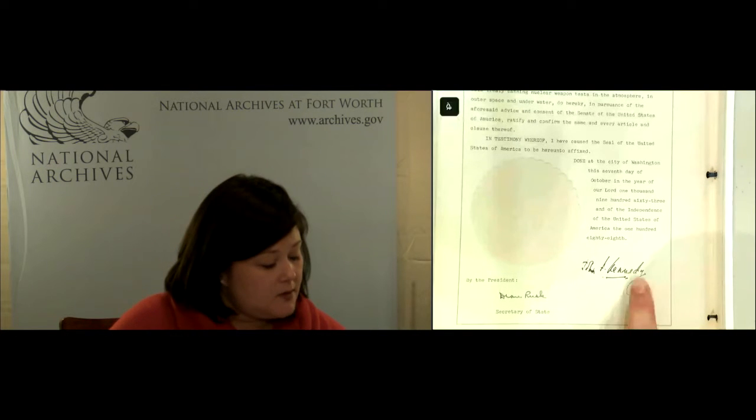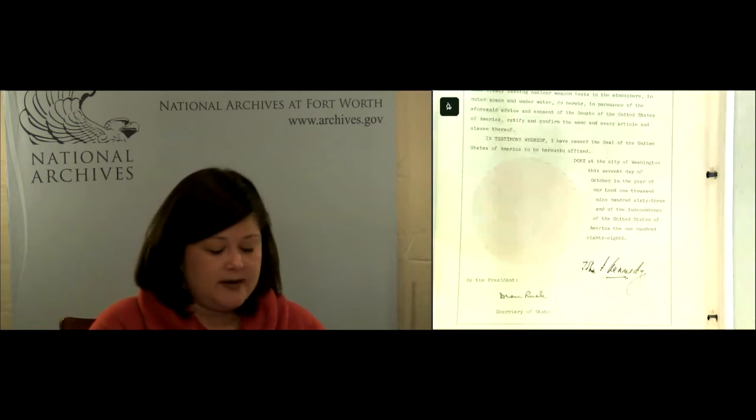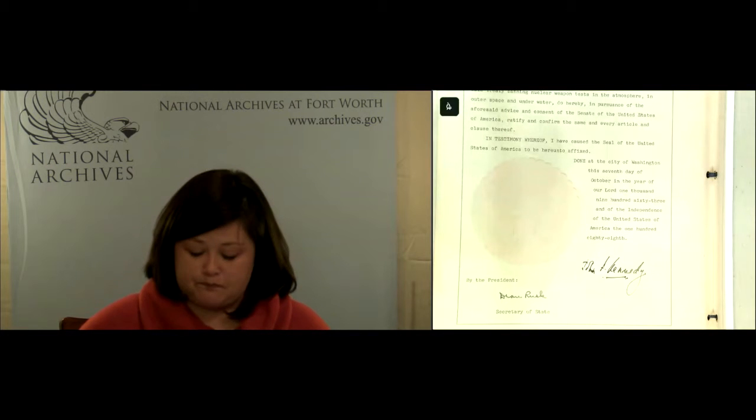And again, not only do you have Kennedy having signed, but you have another one of the presidential seals there. So it definitely illustrates, as you pointed out, the president's role, responsibility, and power to negotiate treaties with other countries. So that's exactly right. Thank you.